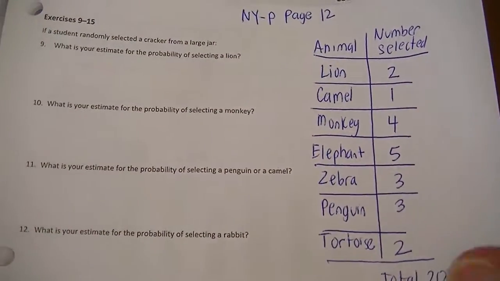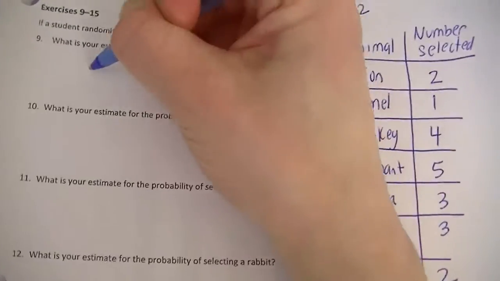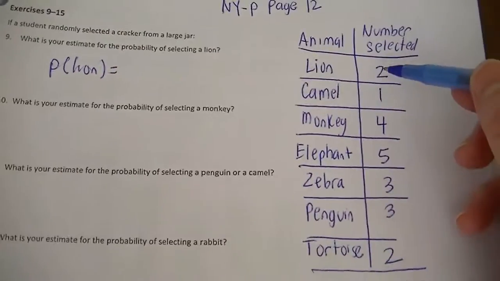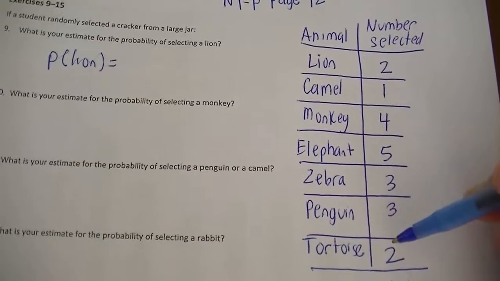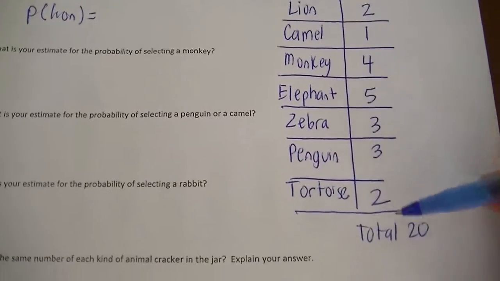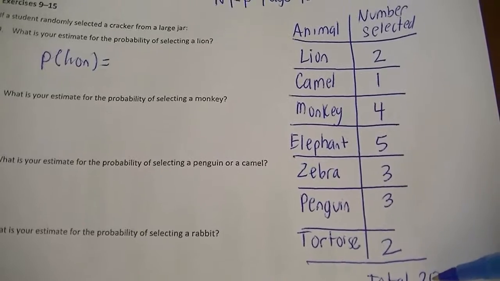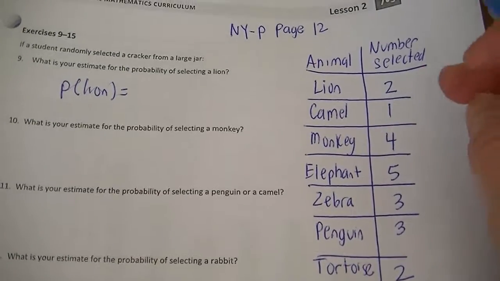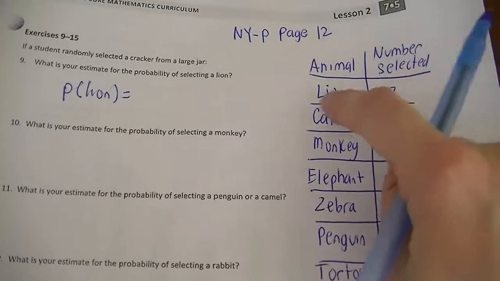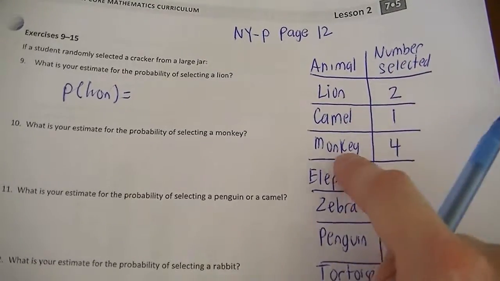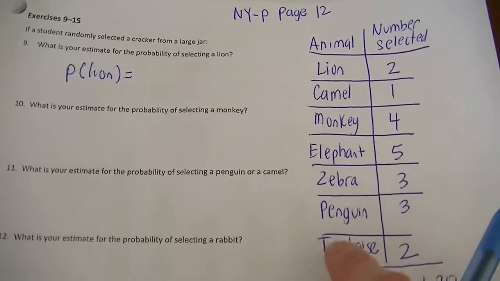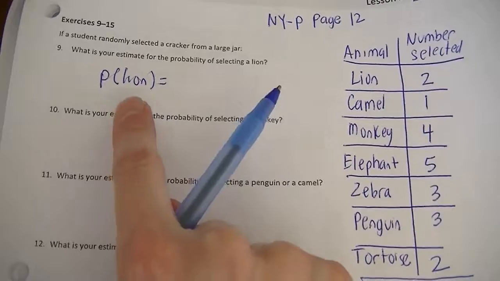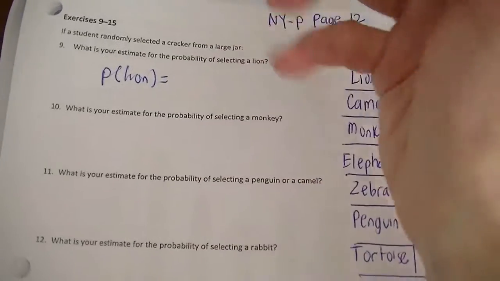So with number 9 asking about the probability of selecting a lion, we would represent it like this. And we know that when you add all of these animals together, the total would be 20. There were 20 animals in that jar, and this is the number of times that these were there: 2 lions in that 20, 1 camel, 4 monkeys, 5 elephants, 3 zebras, 3 penguins, and 2 tortoises. And lions, there were 2 out of that 20.